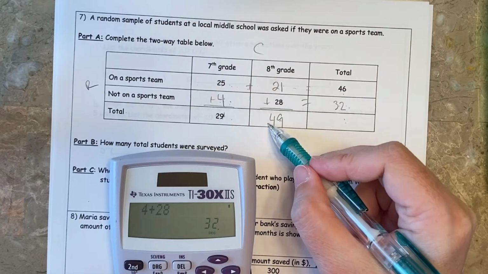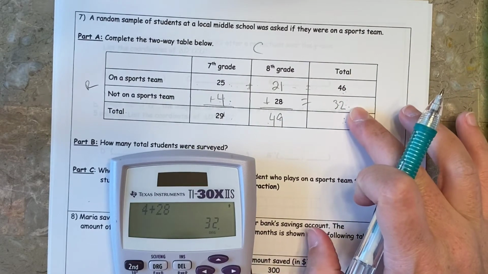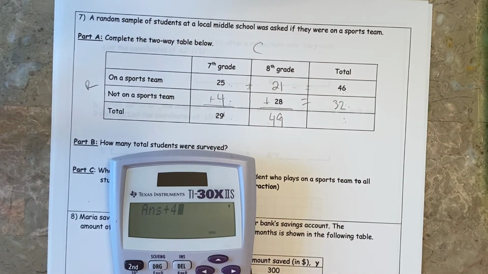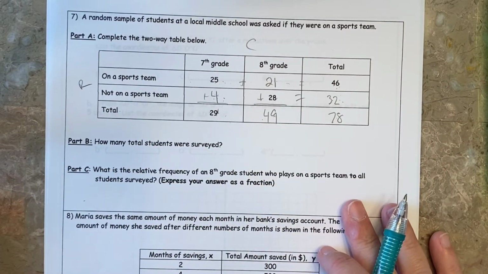And now you can either add those two numbers to get this total or these two numbers. You'll get the same exact thing. So I already have 32 in my calculator. So I'm just going to add 46 on, and I should get 78. Okay, so that's how you fill in the table.